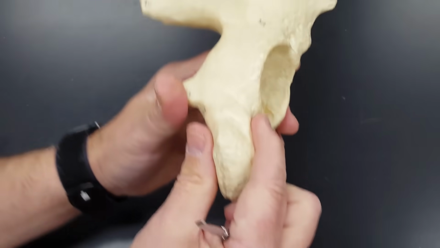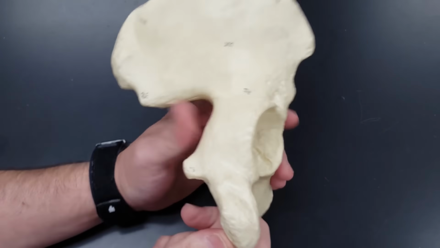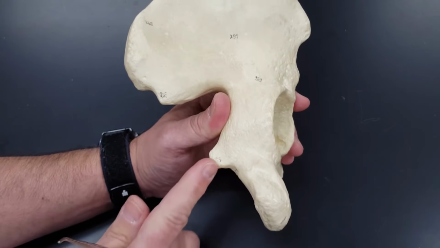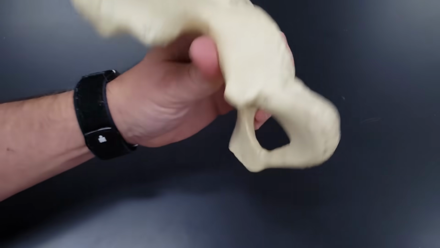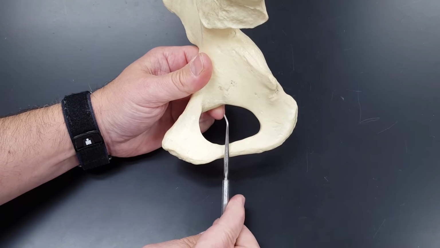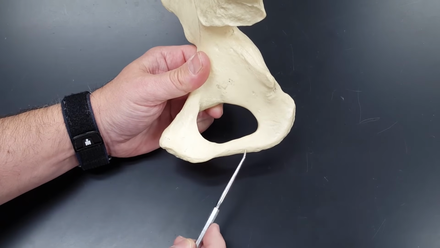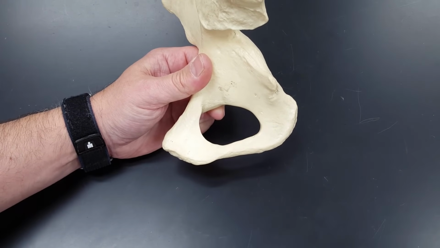So here again is an ischium of the os coxa, the pelvic bone. Here is a very nice ischial spine, right there. Turn it. Imagine a suture right here. This is the ischial ramus. This is the inferior pubic ramus.